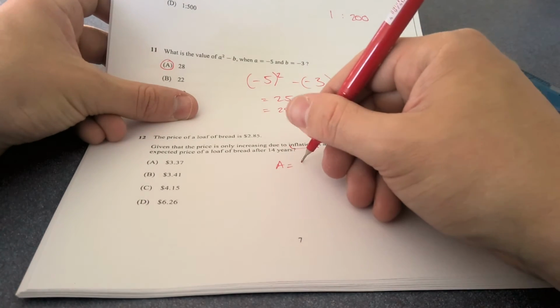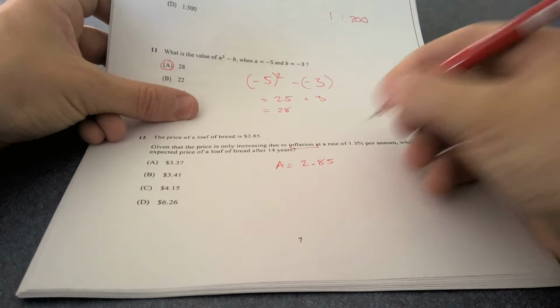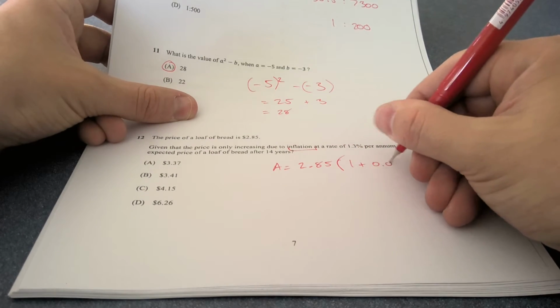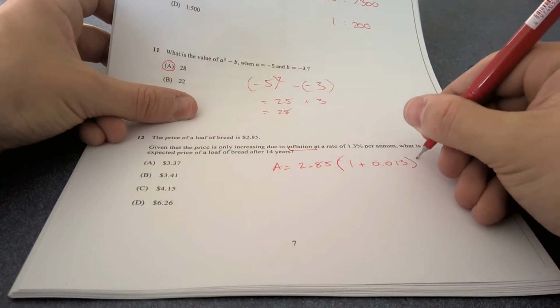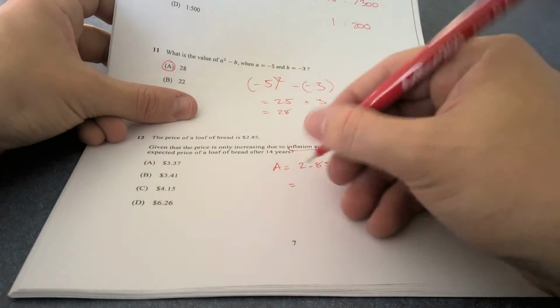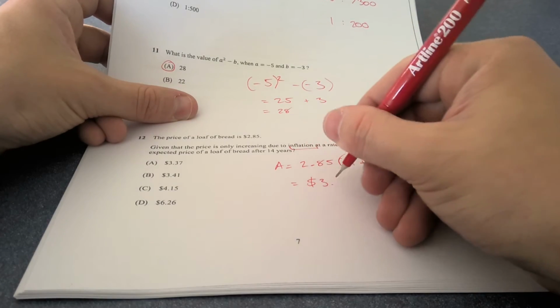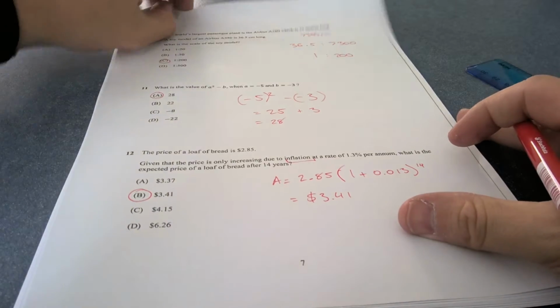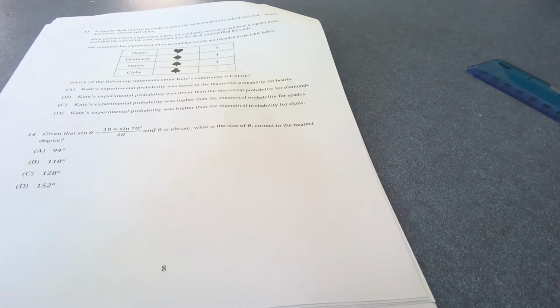The amount would be $2.85, so that current amount, times 1 plus 0.013, to the power of 14, because it's after 14 years. And this would be about $3.41, which is your answer. So for that question, you just need to remember that inflation is based on compound interest, not simple interest.